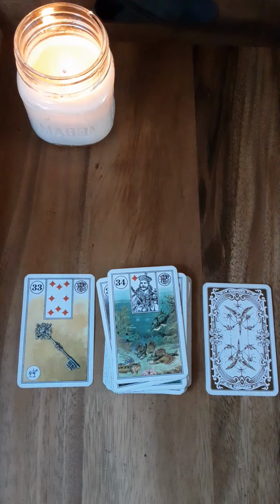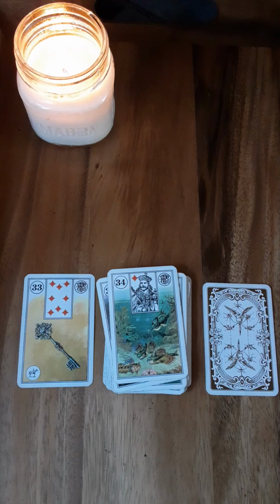The key card in combination with the fish. This is an important investment. Fish can represent finances. This could be a significant transaction. An important investment or a significant transaction.